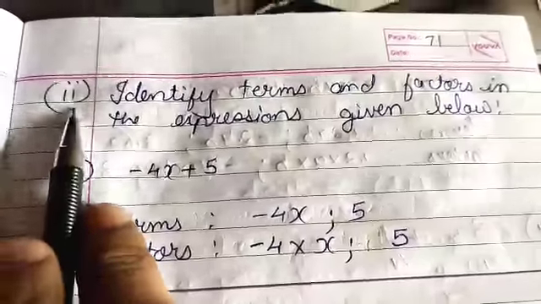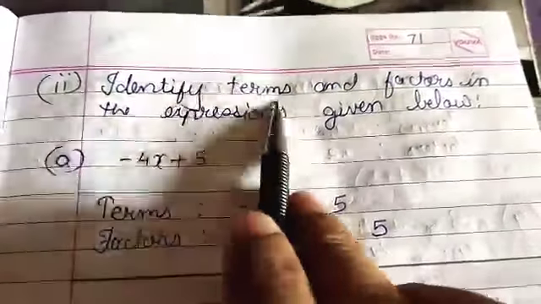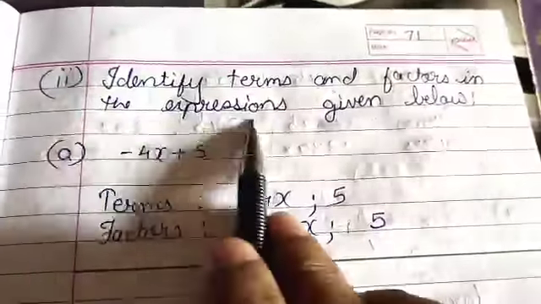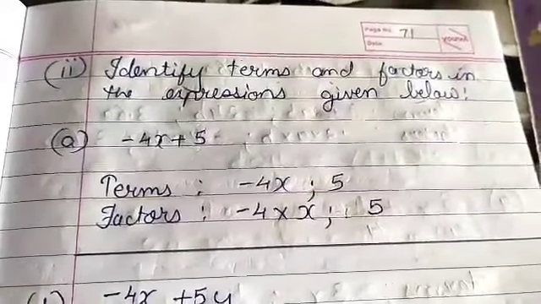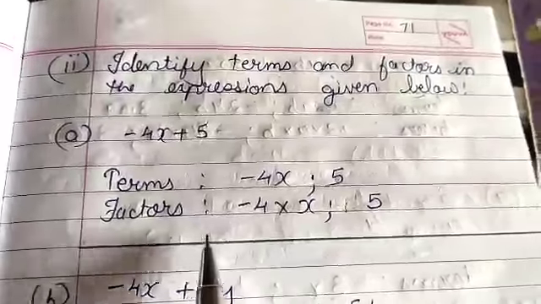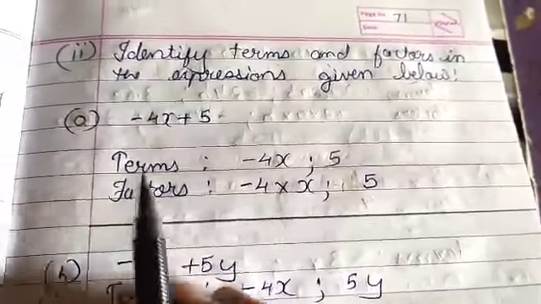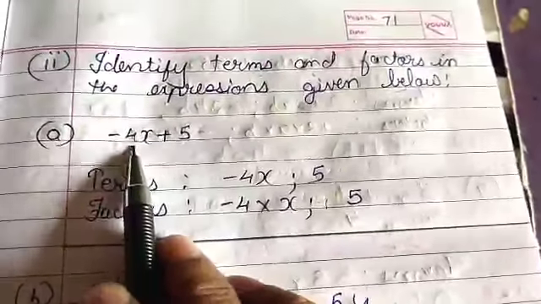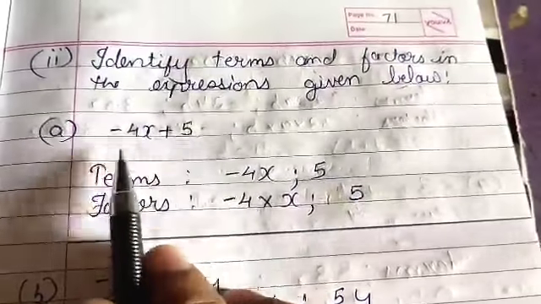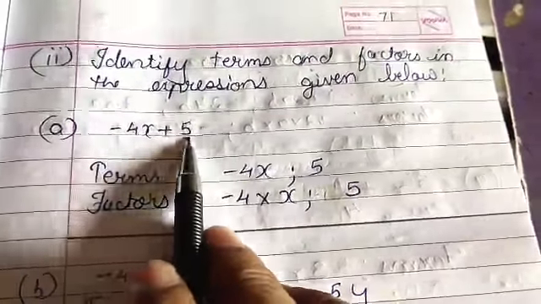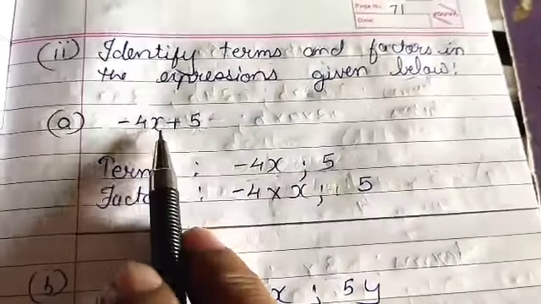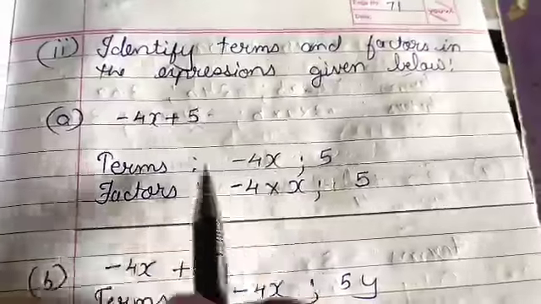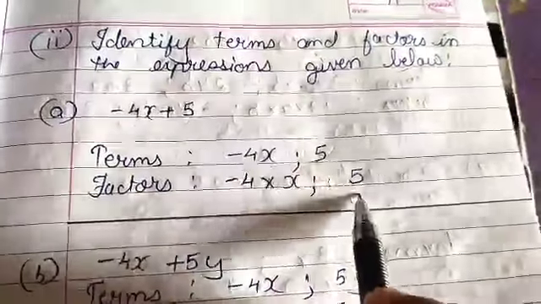Now in that only sub question number 2, identify terms and factors in the expression given below. Now we have to again identify the terms and factors. Here there is no need to express it in a tree diagram. Now the first one is negative 4x plus 5. The terms are negative 4x and 5. Write down in this way, negative 4x and 5. And the factors of negative 4x will become negative 4 into x, and the factor of 5 will become 5 only.